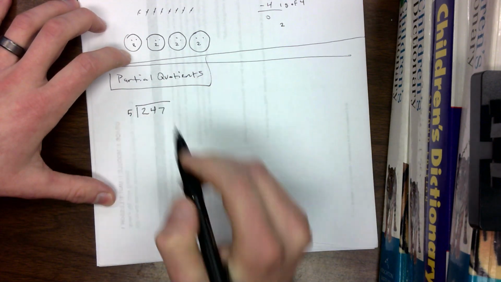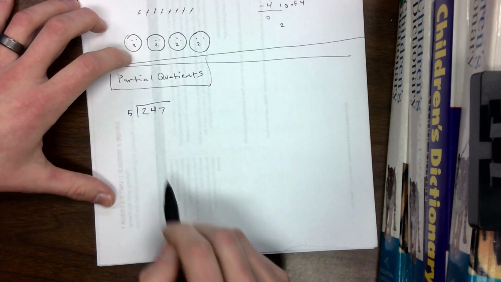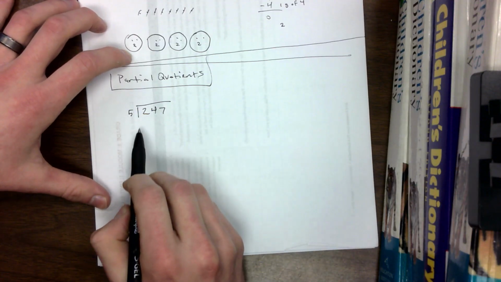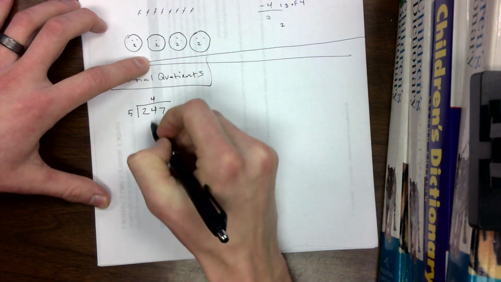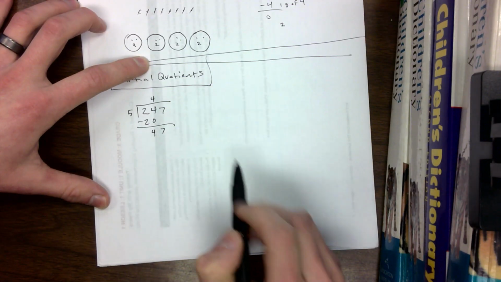So 247 divided by 5. We set up 247 under the house. We have 5 over here. That's our number of groups. So I would say, okay, how many times can 5 go into 2? None. So I'll look at the next number, 24. Can 5 go into 24? Yes. How many times? 4 times. So we put a 4 up here. And I put 20. And I subtract, and we have 4, and we put 7 over here.